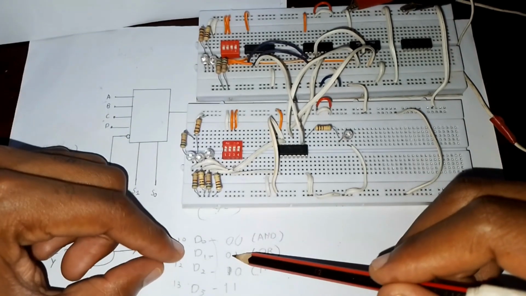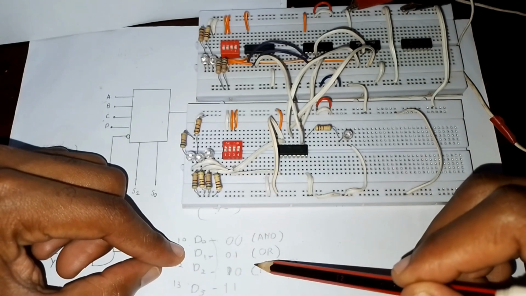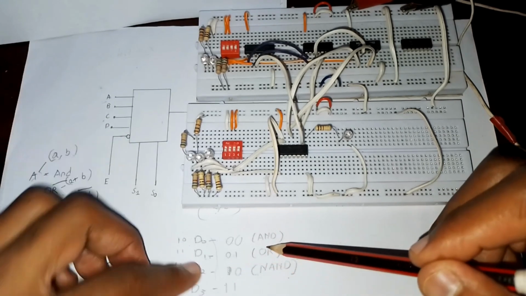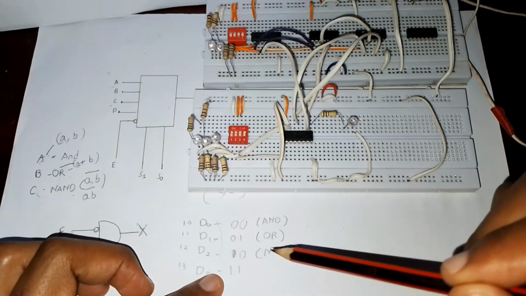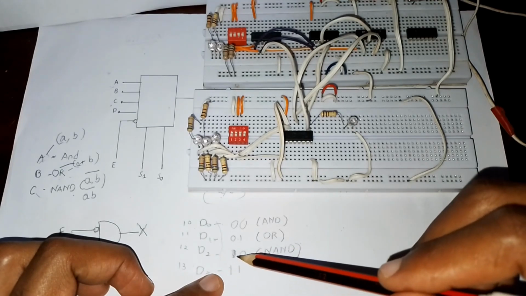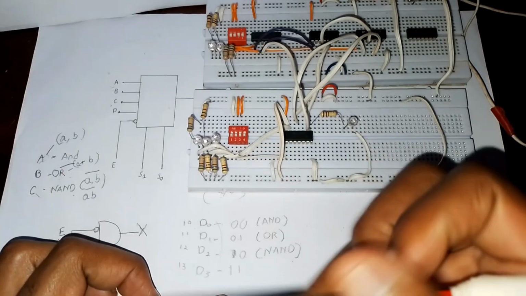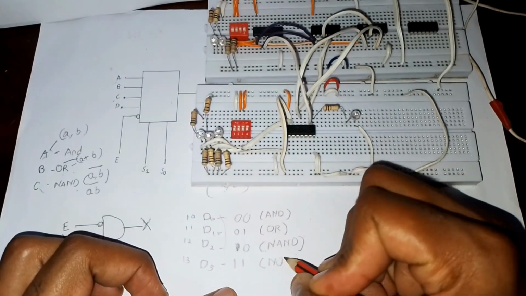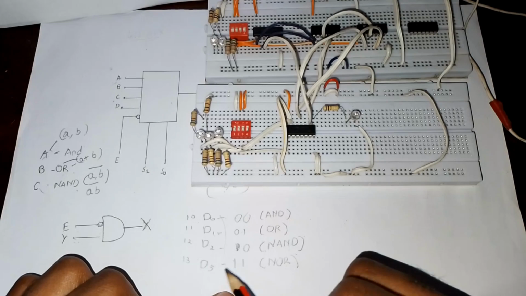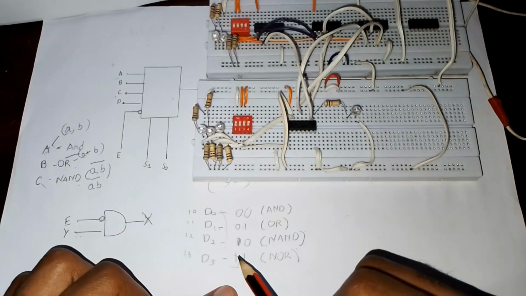We went to the OR operation, we gave it the code 01. Then we went to NAND operation, gave it the code 10, and finally we have NOR operation, and we have given it the code 11.